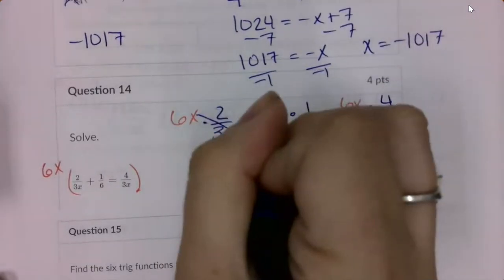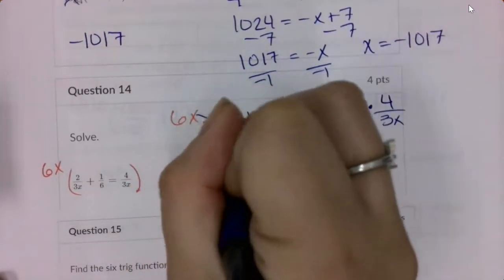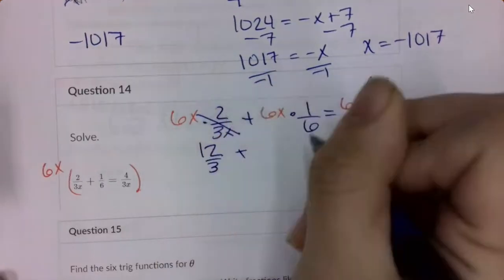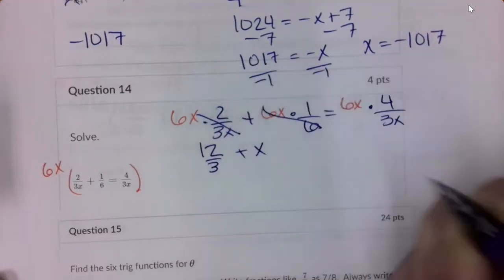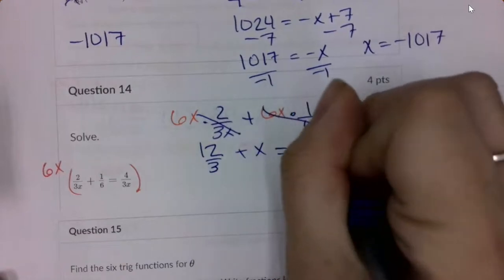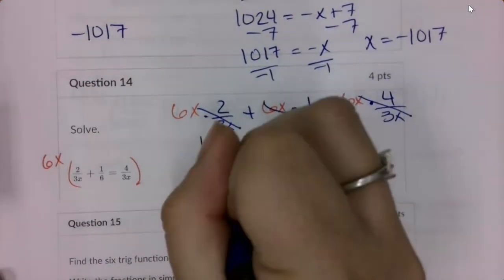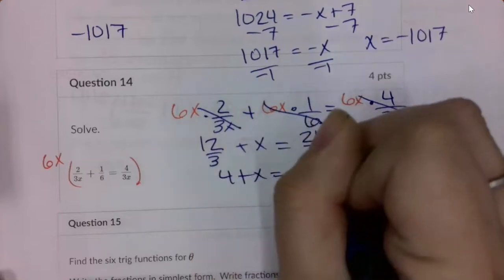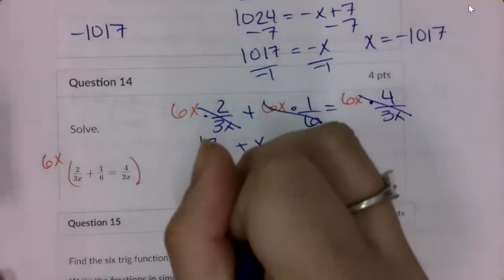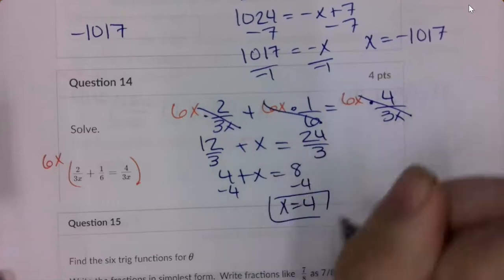So over here the x's cancel out. I'm going to be left with 12 divided by 3. Over here the 6's cancel out, so I have an x. Over here the x's cancel out. I have 24 divided by 3. I can divide both those numbers by 3. I have 4 plus x equals 8. I can subtract 4 on both sides. I got x equals 4.